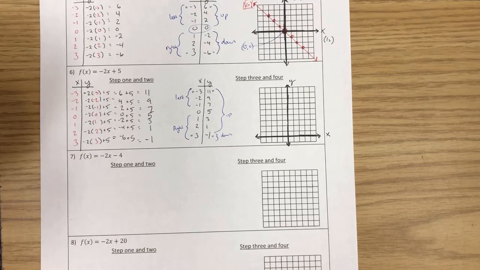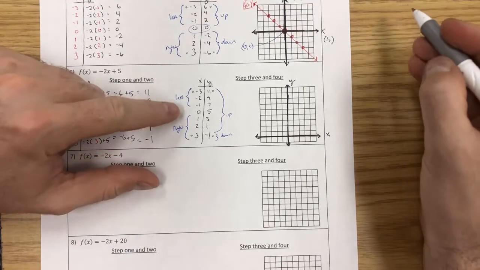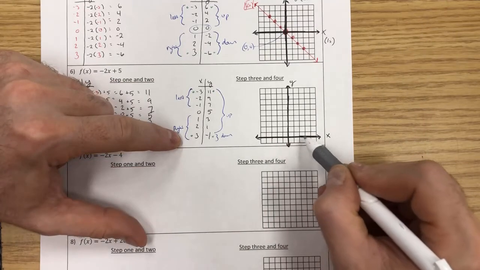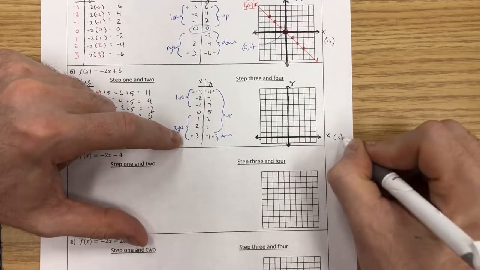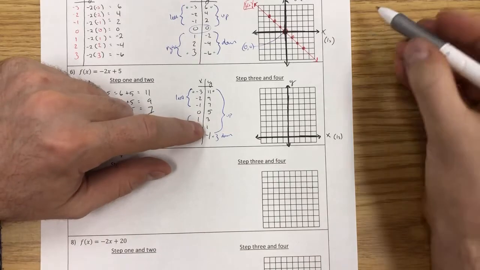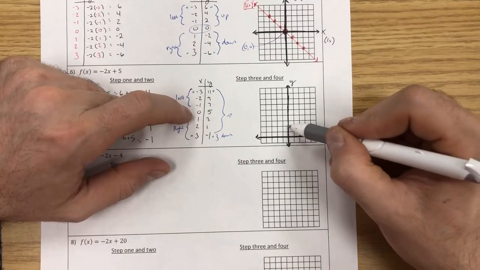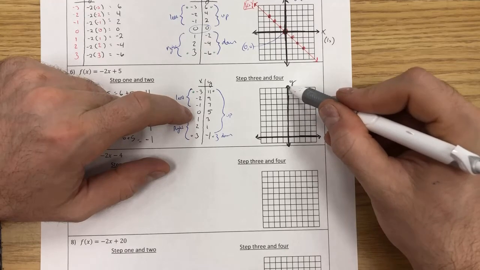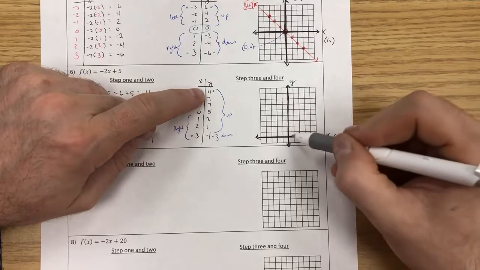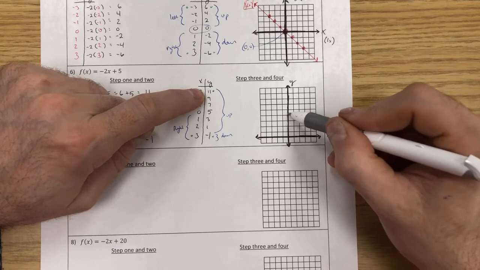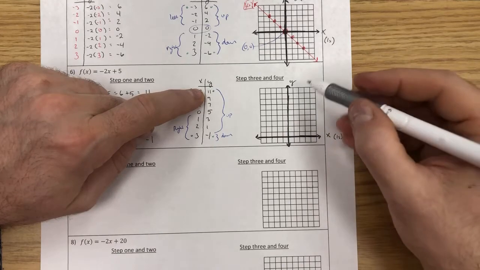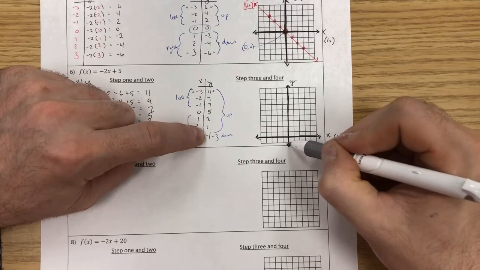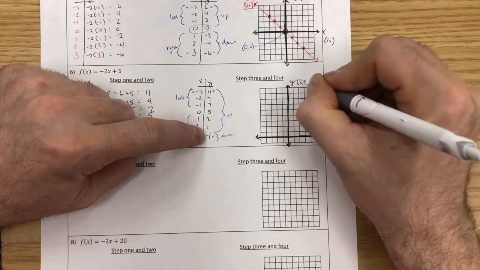Let's go ahead and double check our scale. Can I count to -3 and +3? 1, 2, 3, yep. 1, 2, 3, yep. So my x's by ones. Can I count to 11? 1, 2, 3, 4, 5, 6, 7, 8, 9. No. Can I count to 11 by twos? 2, 4, 6, 8, 10, 12. Yes. Can I count to -1 by twos? -2. Yeah. So twos work.